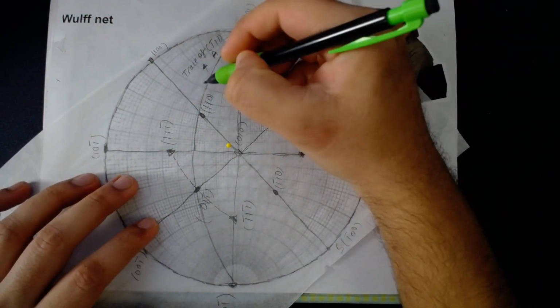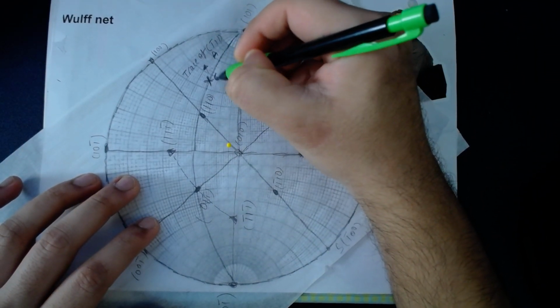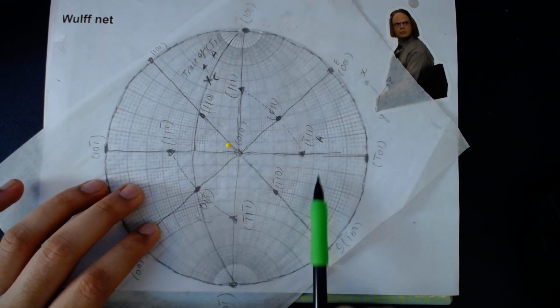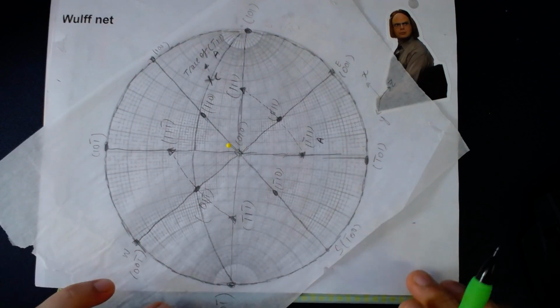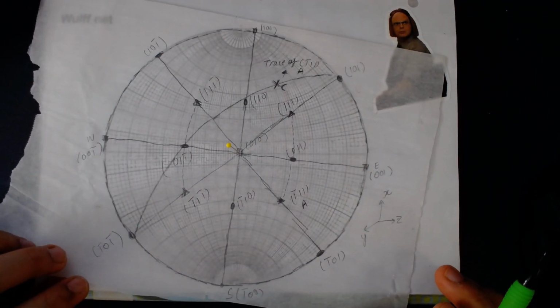For example, I'll give you a quick example. Let's say I ask you to calculate, let's call it the point C, the angle between point C, or the pole C, and the pole A. How do you do that? You just get them on the same great circle, if you remember that from our previous question.